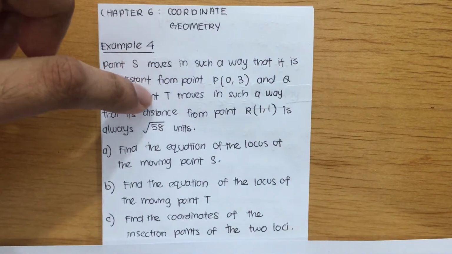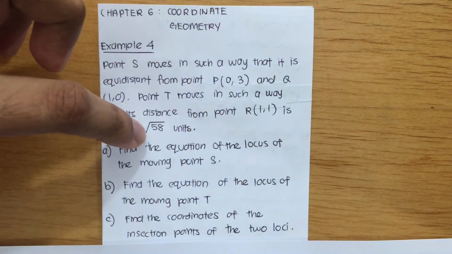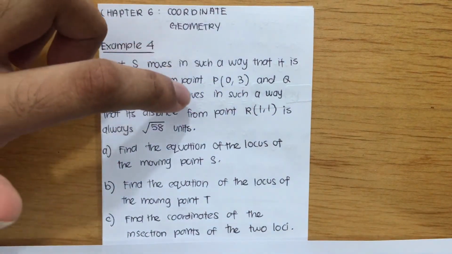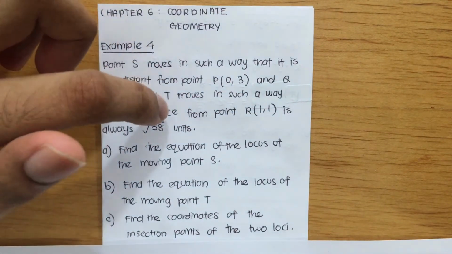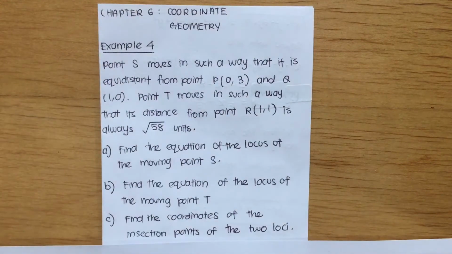Whereas point T moves in such a way that its distance from point R is always square root 58 units. So that means it's moving in a circular direction. The circular direction always moves with the reference point, which is the center point. I'm going to show you the diagram which I've drawn.